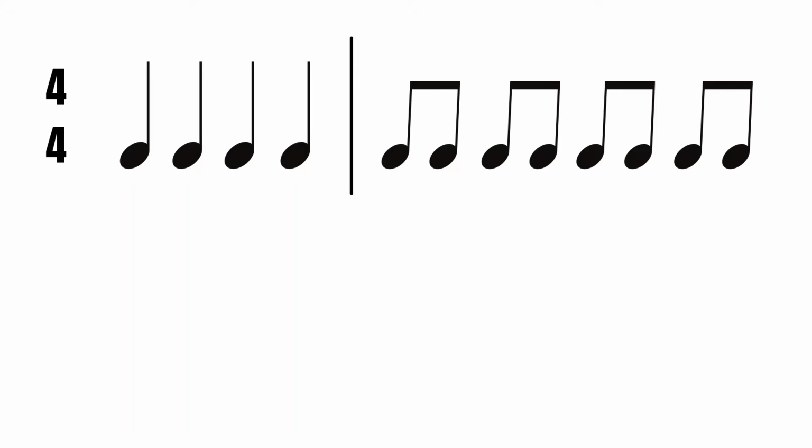So let's take a look at some written out rhythms in 4/4 and 2/2. First 4/4. We've got 4 quarter notes, a bar line, and then 8 eighth notes. If I were to count that and clap it, it would sound like this. 1, 2, 3, 4. 1 and 2 and 3 and 4 and.